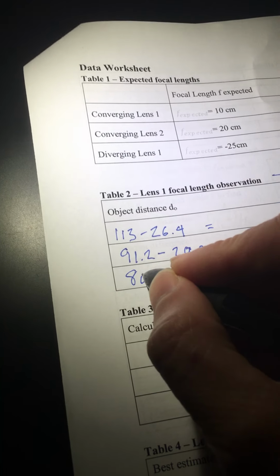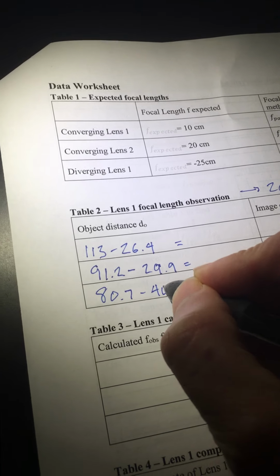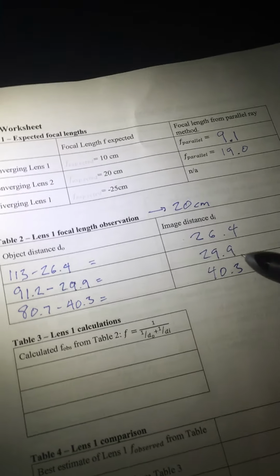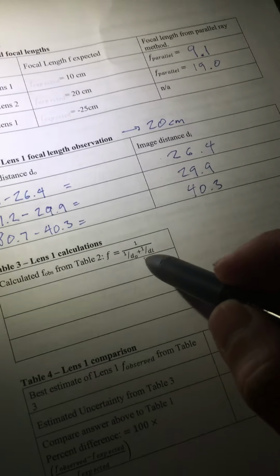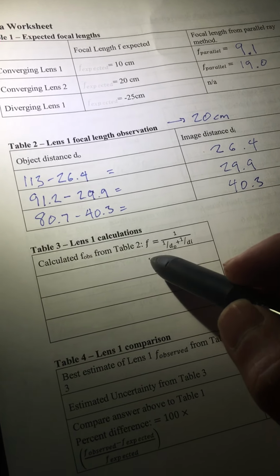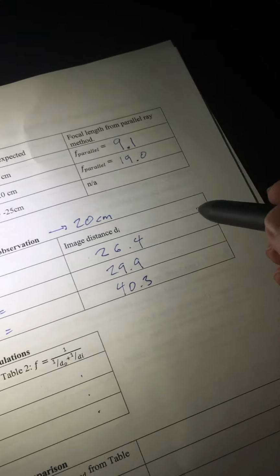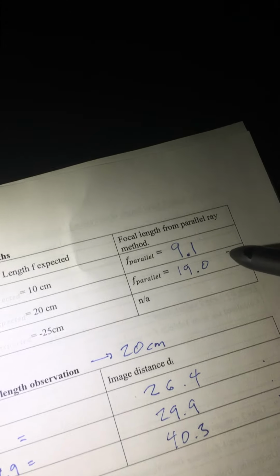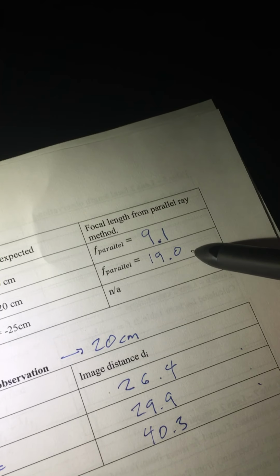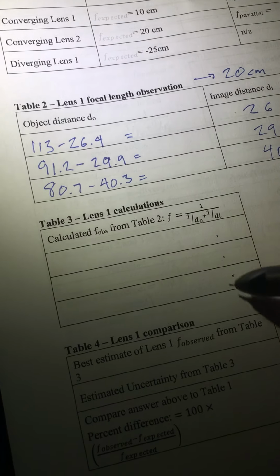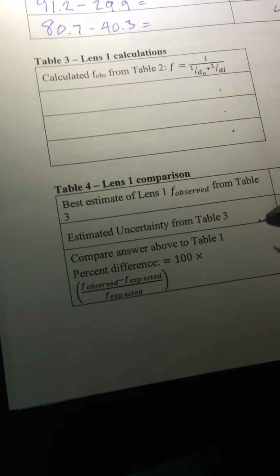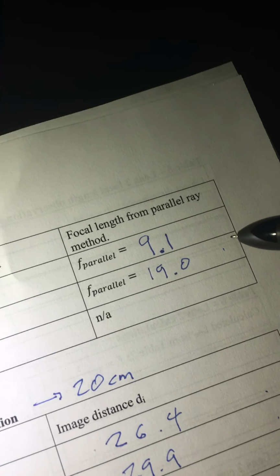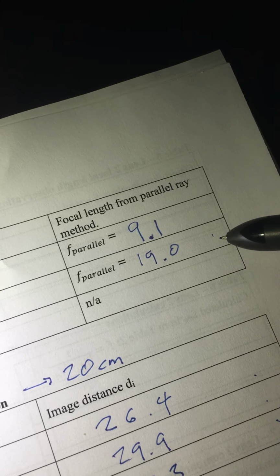So my object distance is going to be 80.7 minus that 40.3, and you can figure that out. Now what you're going to do is take these DOs and these DIs, plug them into the thin lens equation and figure out what F is implied by each of these measurements. Now in theory, that F is going to match up with the 19.0 we measured with the parallel ray method. We expect the average of these is what we get, and so in the lens one comparison, you'll be comparing your focal lengths from here to your focal length measured directly in the parallel ray method. Okay?